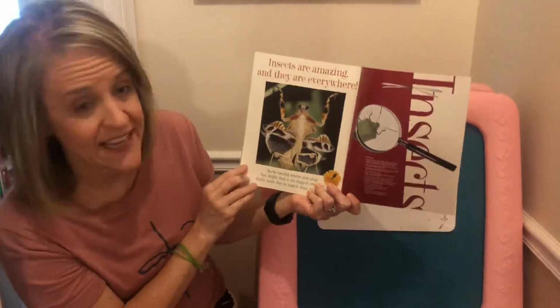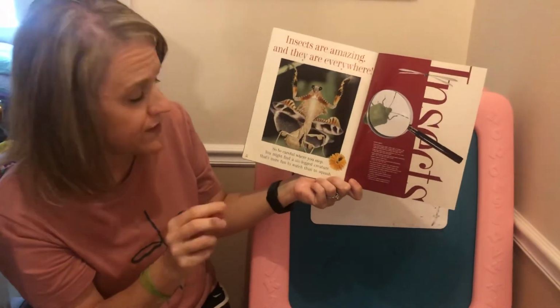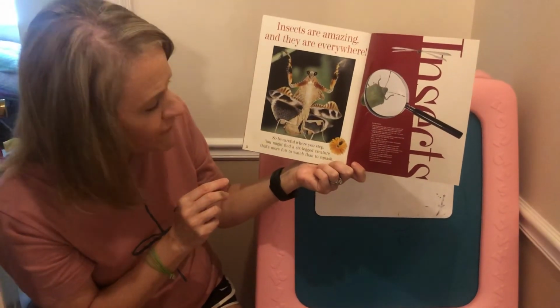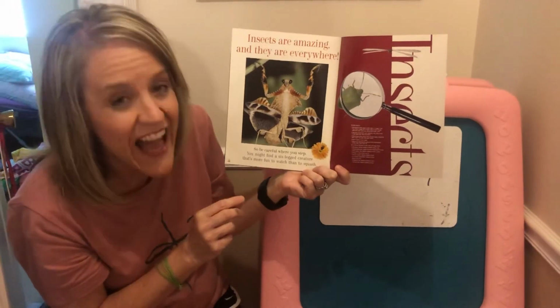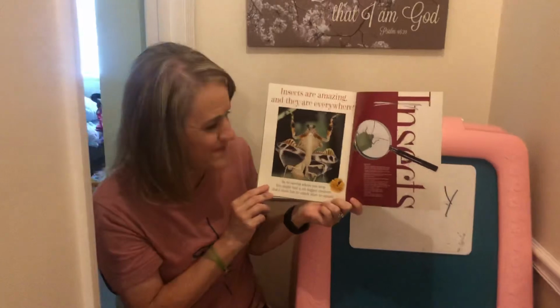Insects are amazing, and they're everywhere. So be careful today where you step. You might find a six-legged creature that's more fun to watch than to squash. And we all know what squash means. That's what we do when we step on them.